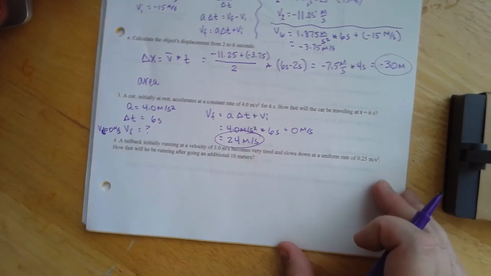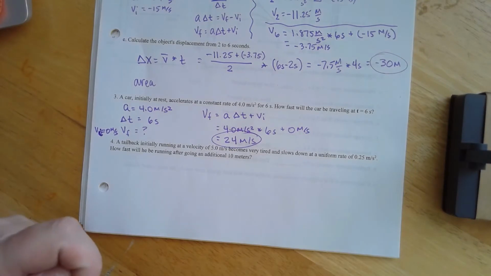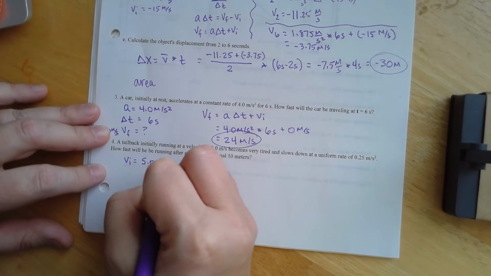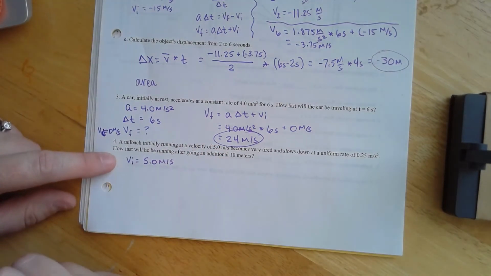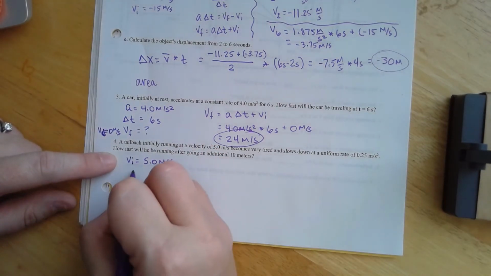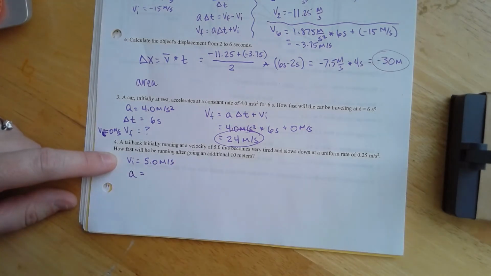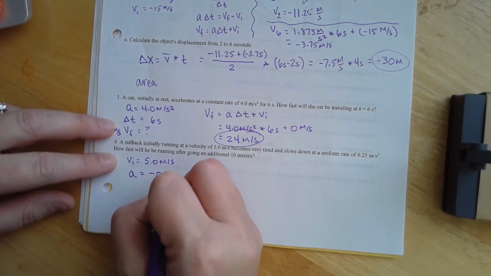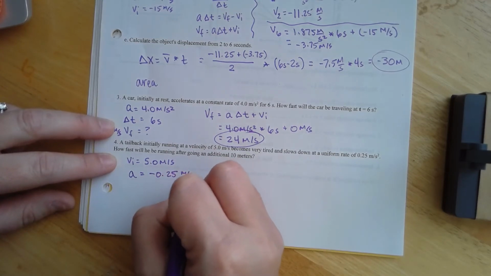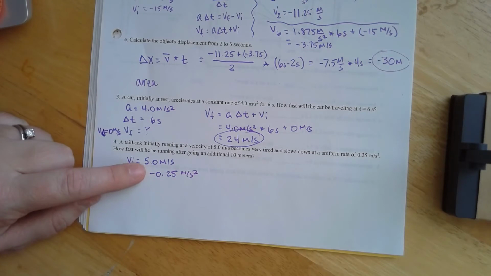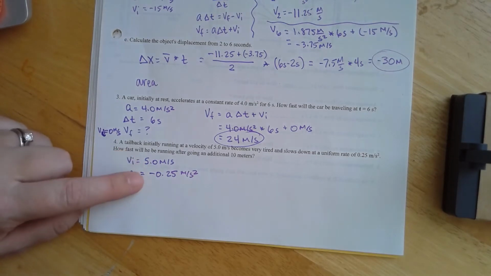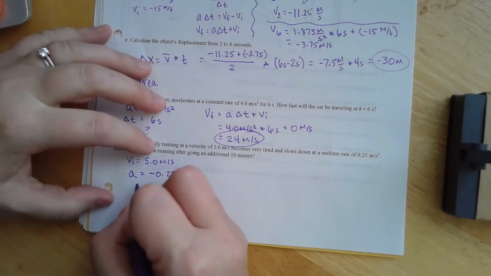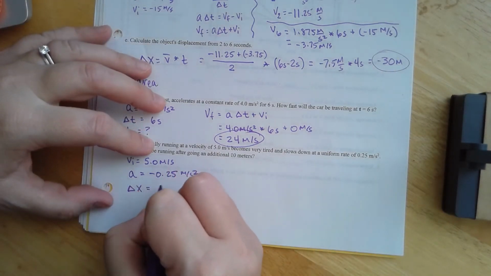Last one on the page, a tailback, initially running at a velocity of 5 meters per second. So that's our initial velocity. He becomes very tired and slows down at a uniform rate. So it's an acceleration if he's slowing down at 0.25 meters per second squared. Because he's slowing down, this is going to go against what his velocity was, so it's going to have a different sign. How fast will he be running after going an additional 10 meters?